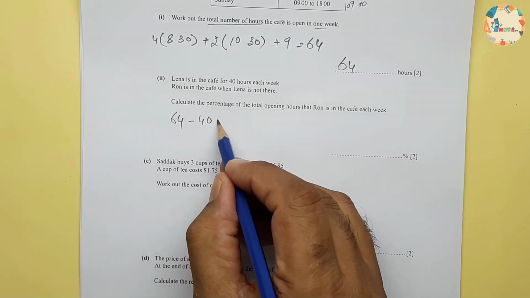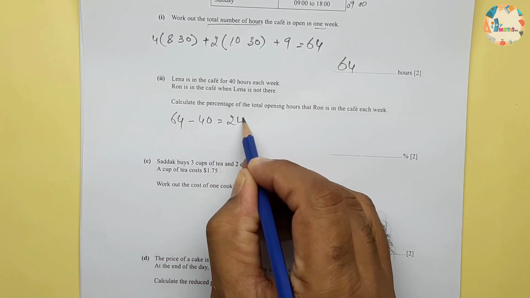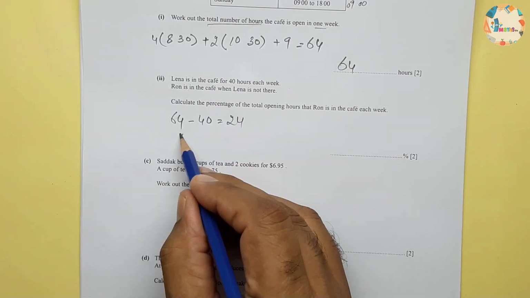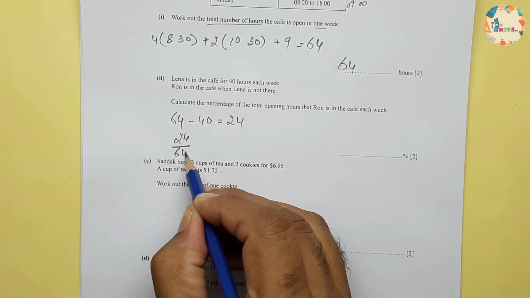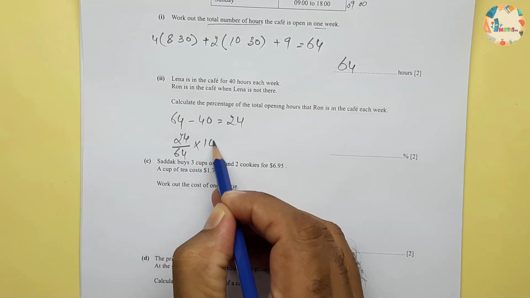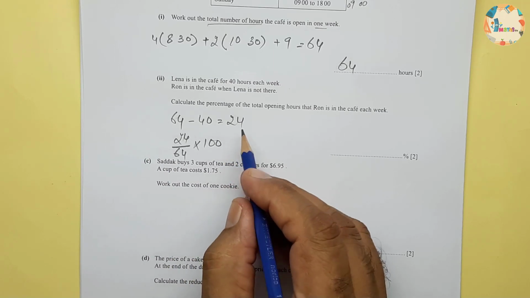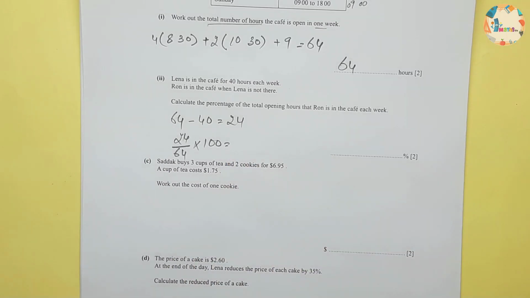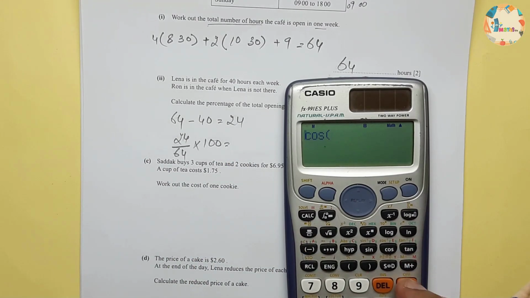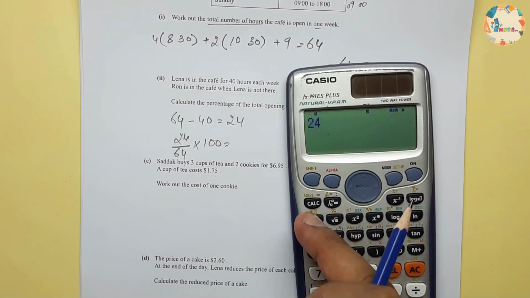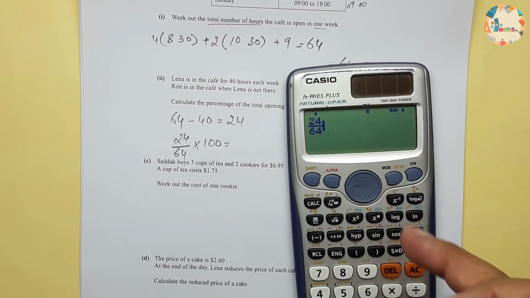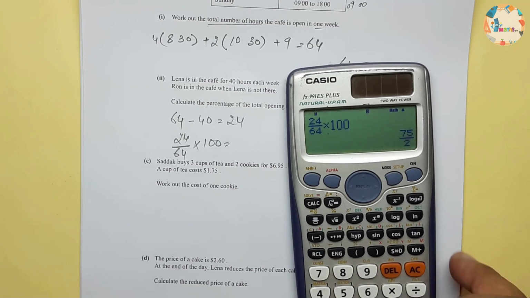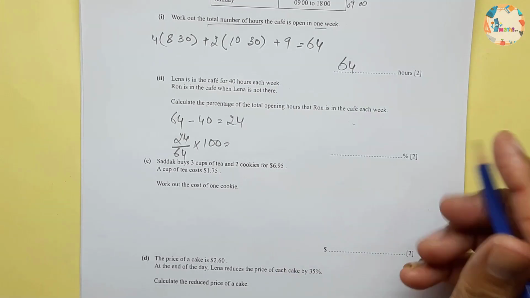So 64 minus 40 will be 24. So 24 divided by 64 as a percentage, this will be 24 divided by 64 and multiplied by 100. This will be equal to 37.5%.